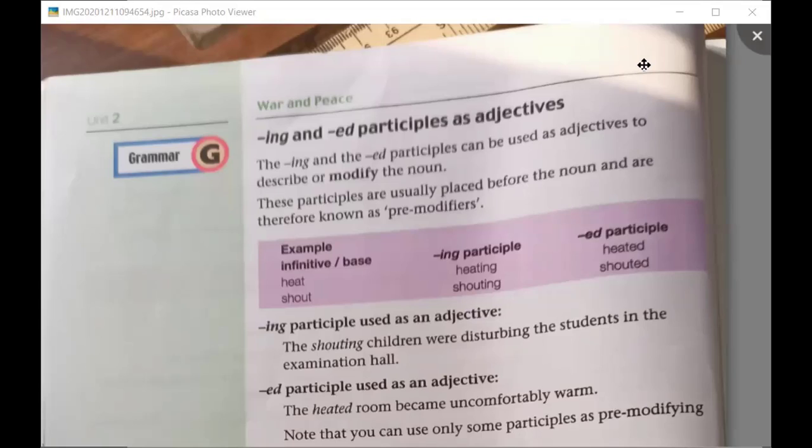Speak loudly. Sir, you should give it in exams. Examples. Are you saying exams? Okay, so definitely I would give you these in exams.